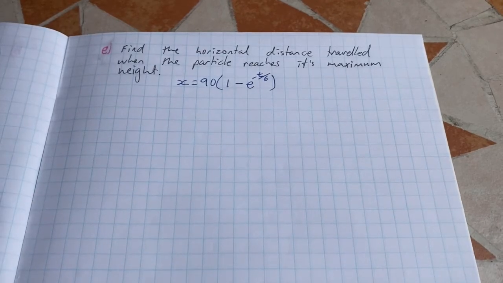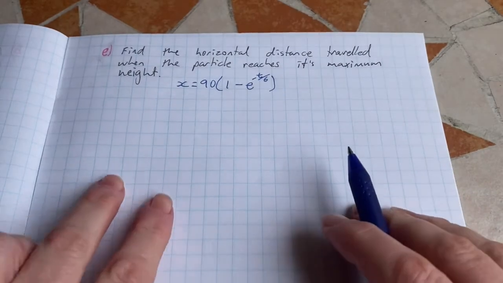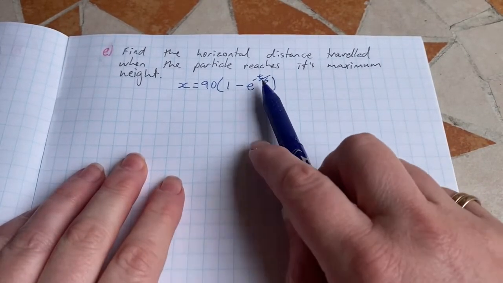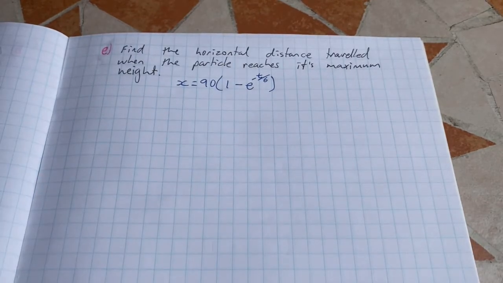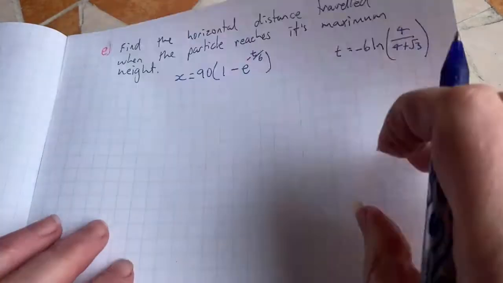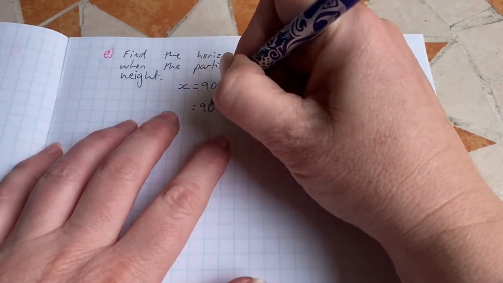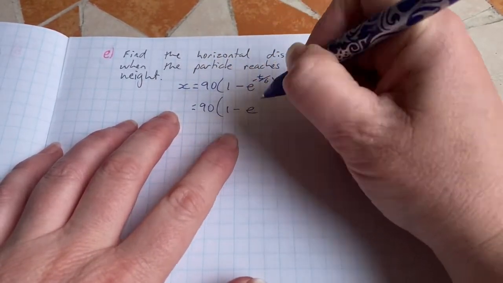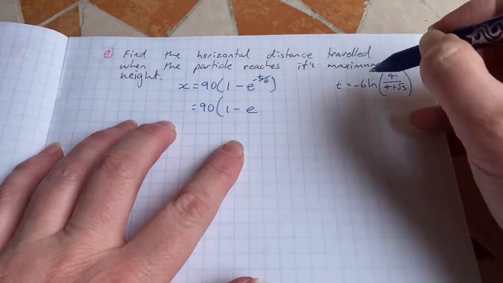In part E, we're asked to find the horizontal distance travelled when the particle reaches its maximum height. So that's literally just plugging that value of t that we found in the previous part into that equation. Just for the fun of it, I thought I might do that in exact form. So that's 90 times 1 minus e to the negative t over 6.